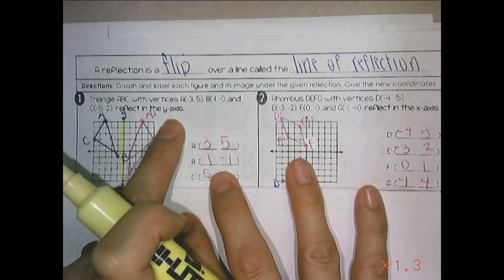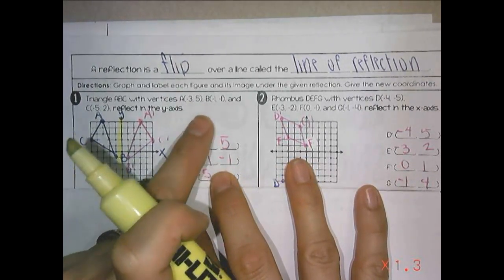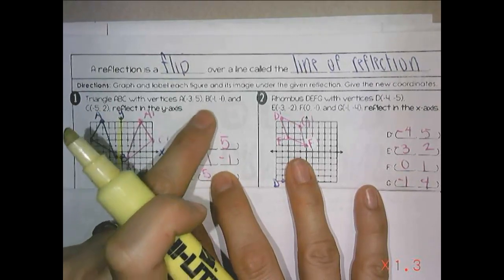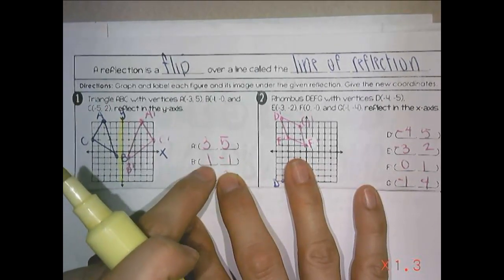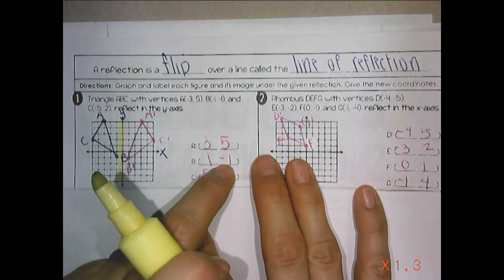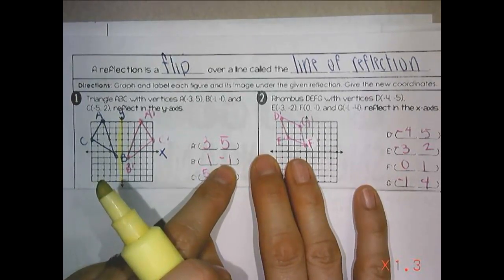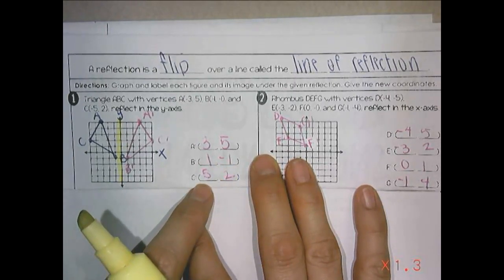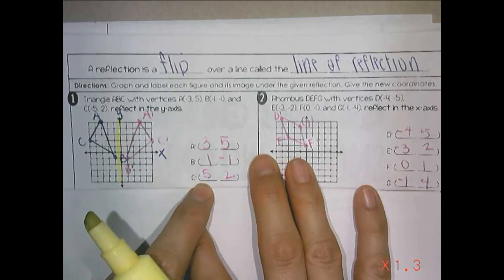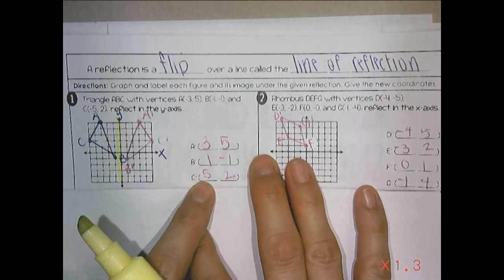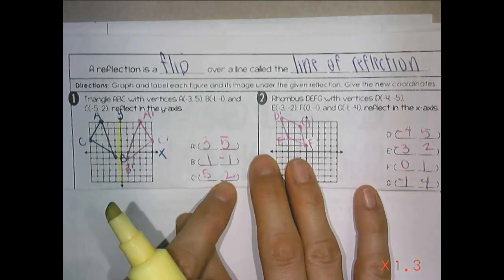I've reflected over the y-axis. All right, and then B, I have my (-1, -1), and again, my x value becomes positive. So I have a positive x, and then my y value stays the same, because I'm reflecting over my y-axis. Now I have (-5, 2). Well, my x value becomes positive, and my y value stays the same.